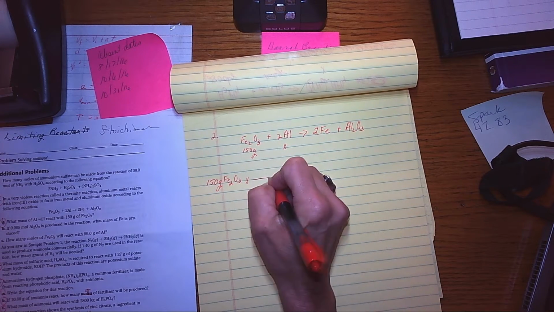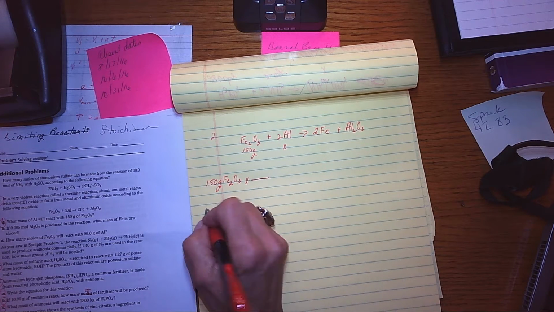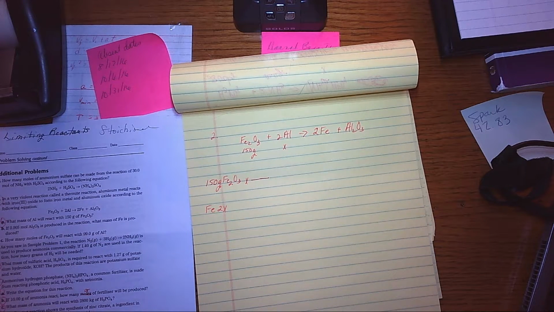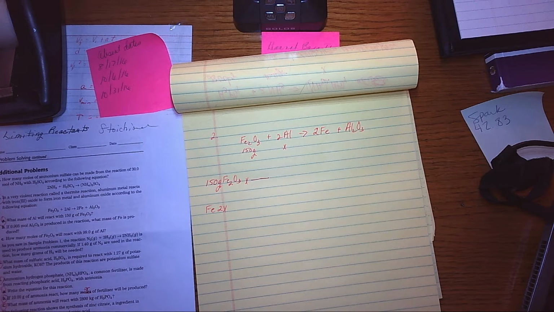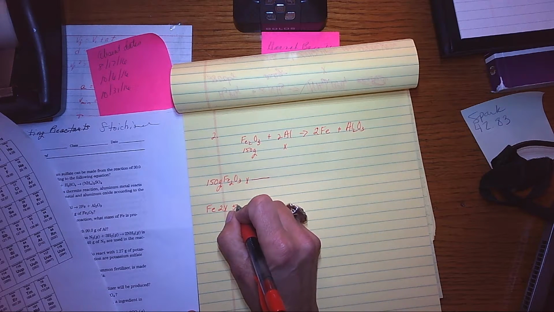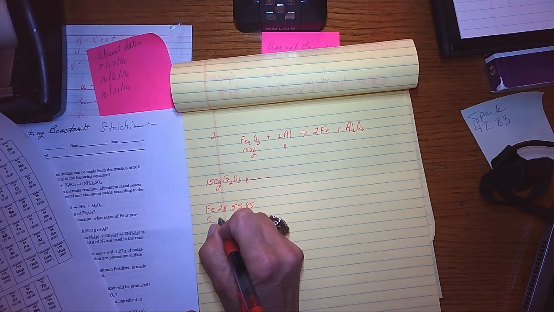Now, how can I change that to moles? I'm going to say iron 2 times, here's my periodic table, it's 55.85. And oxygen's 3 times 16.